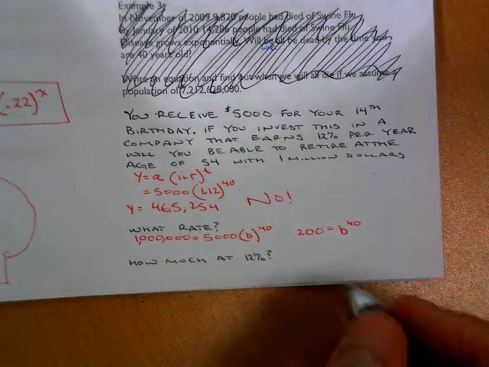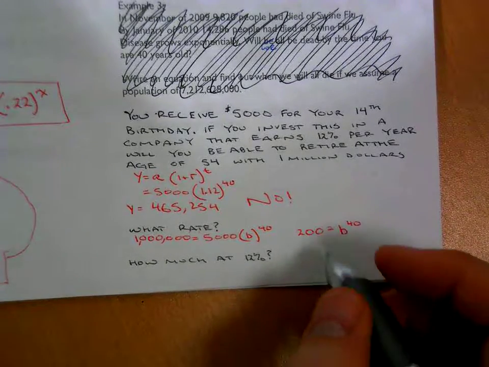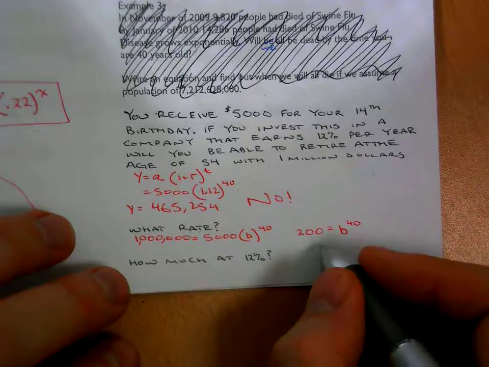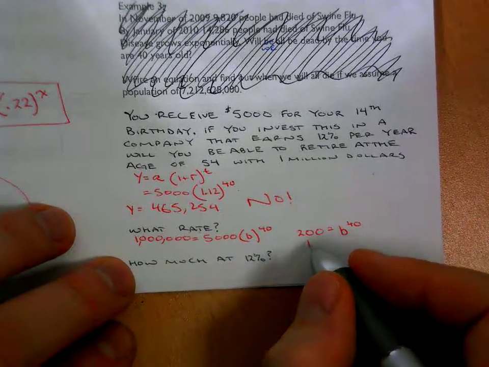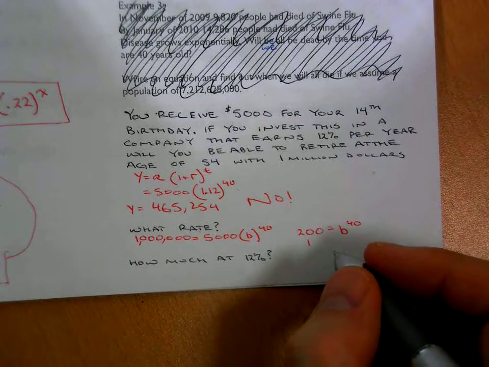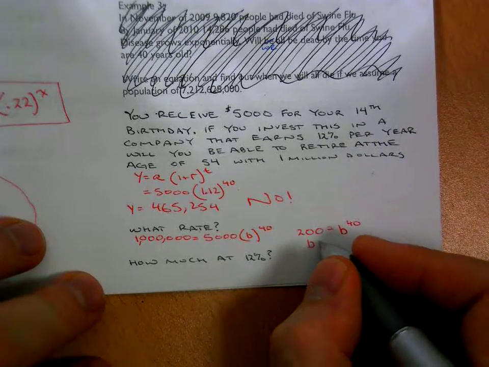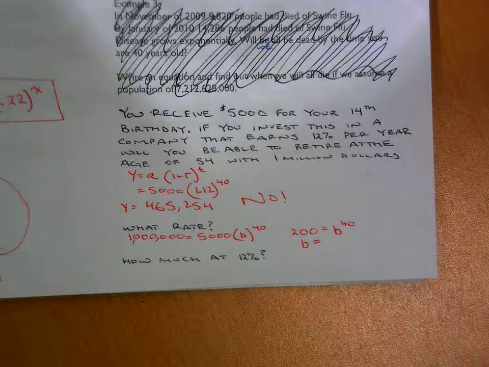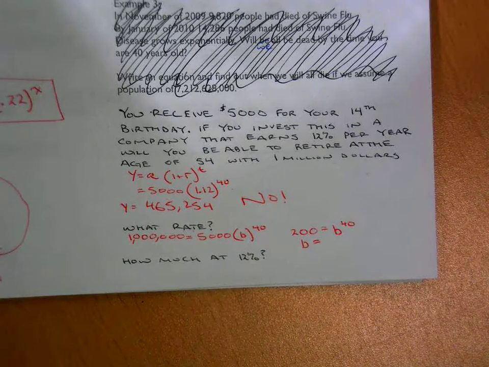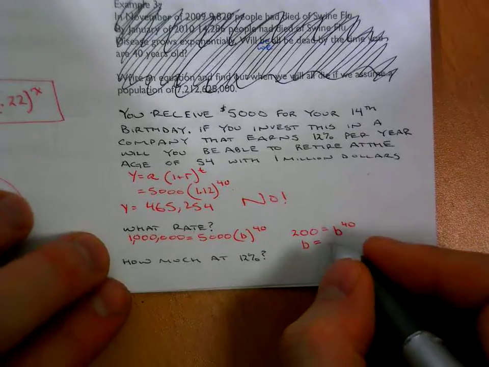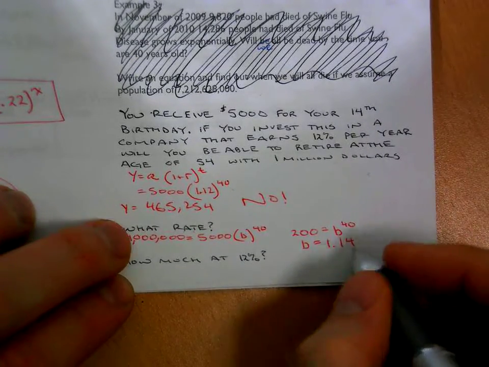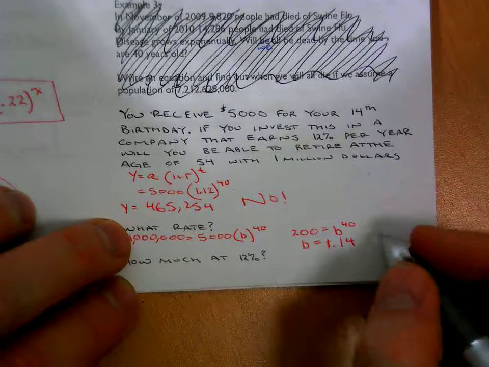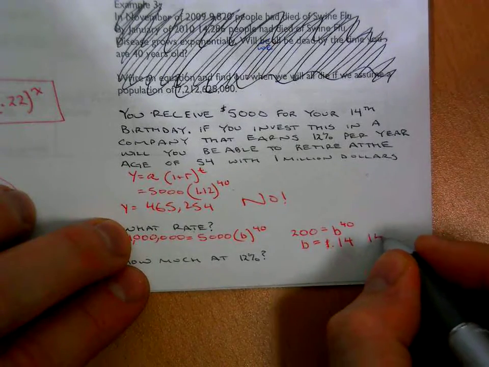And this is a little bit tricky, but we're going to take B to the 1/40th power, or 200 to the 1/40th power, or the 40th root. So we'll take 200 to the 1 divided by 40th power, and you get 1.14. Okay, so we don't want this 1 here, that's not part of the rate, but the rate is 14%.